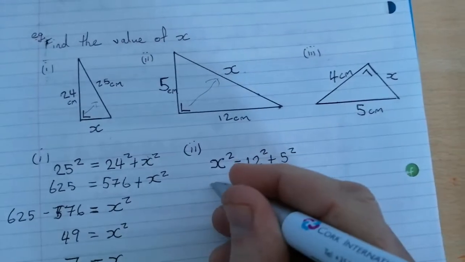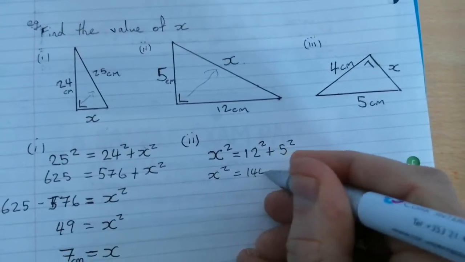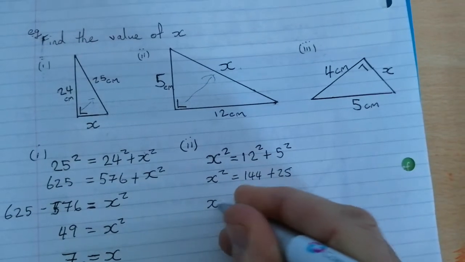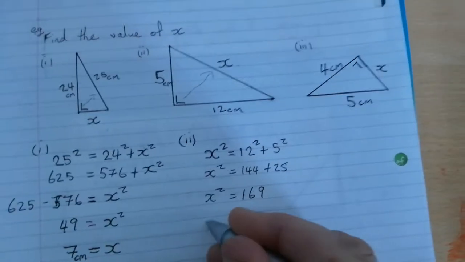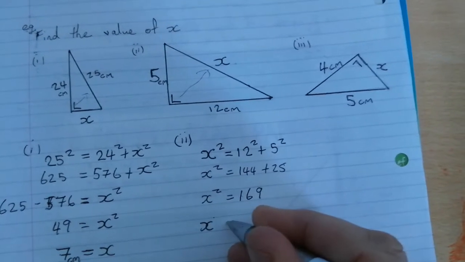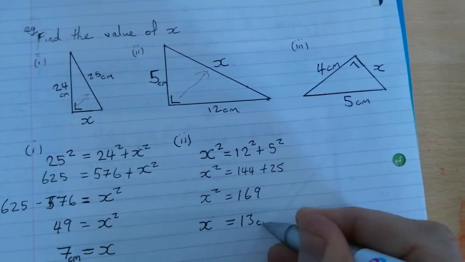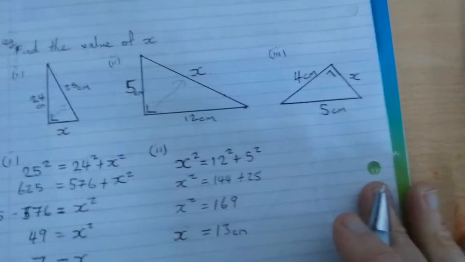Okay, so next, x squared is equal to 12 squared, which is 144, plus 5 squared, which is 25. So x squared is equal to 144 plus 25, which is 169. And so we just need to get the square root of each. The square root of x squared is x, and the square root of 169 is 13. So in this case, the length of this side is 13 centimeters.